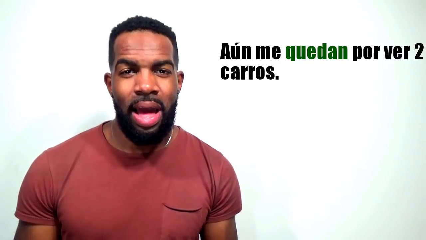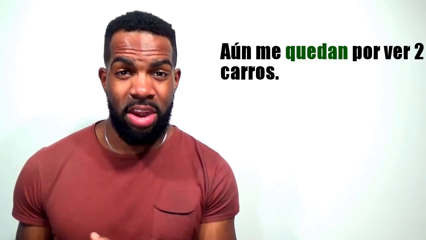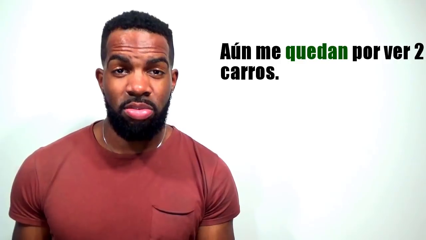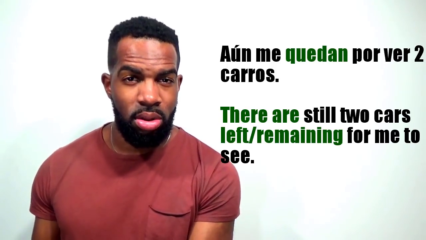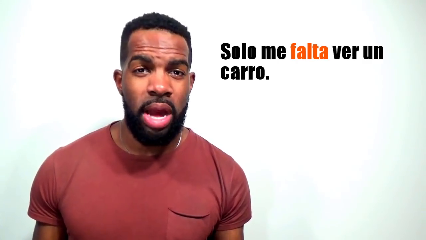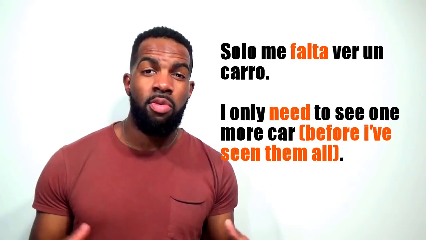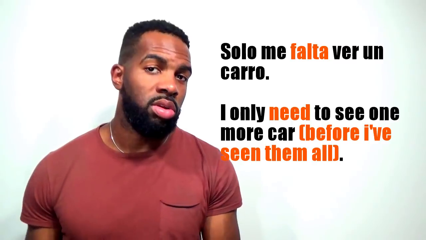Another example will be, aún me quedan por ver dos carros. Aún me quedan por ver dos carros. And that just means there are two cars remaining that I haven't seen. Okay? But if I were to throw in faltar in that example, then it will be, solo me falta ver un carro. So that's like, I have one more car to go until completion, until I've seen them all. I only have one more car to go until I've seen them all.